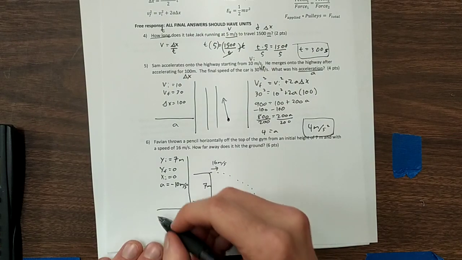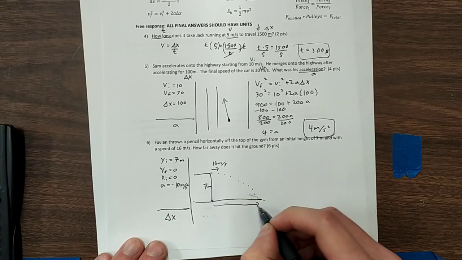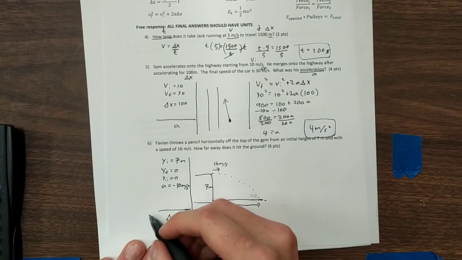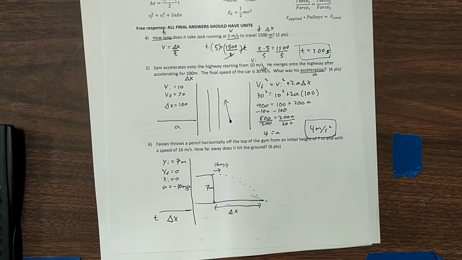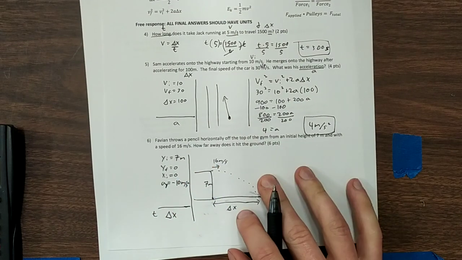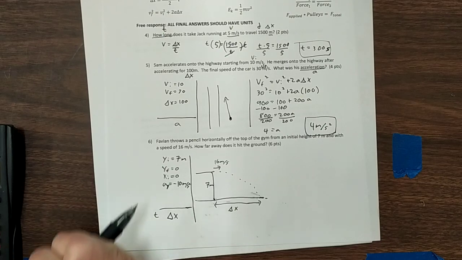We are looking for delta x. We're looking for how far away it lands, its change in horizontal position. We're going to need to find time first. This is its acceleration in the y direction too, so AY. All right. So the first thing I want to do is find time. I know YI, YF, and AY.